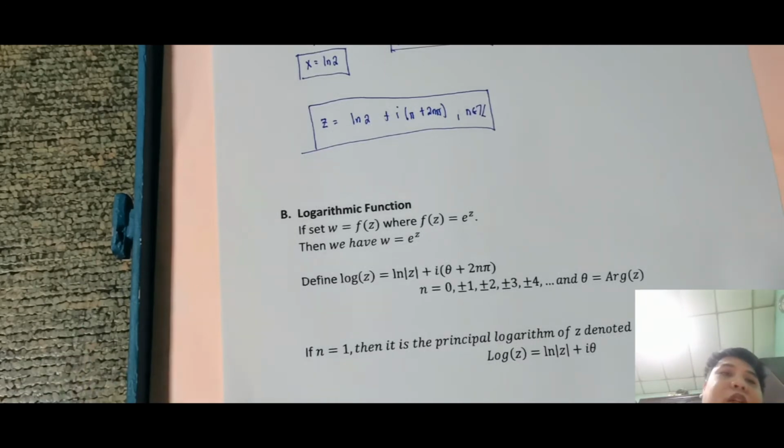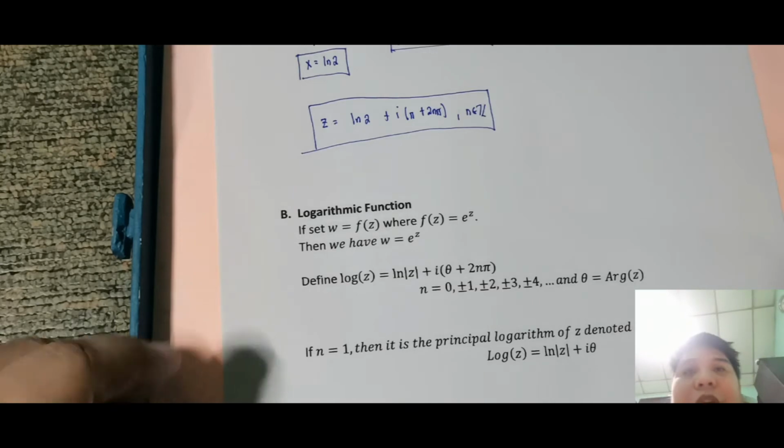Okay, so let's have letter B. So, from exponential, magpunta naman tayo sa logarithmic. So, if we set W is equal to f of z, where f of z is equal to e raised to z, then we have W is equal to e raised to z. Tama naman, no? So, ngayon, ang gagawin lang, define the logarithm of z to be, tingnan nyo nangyari.